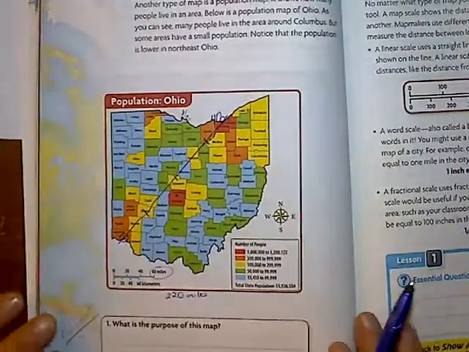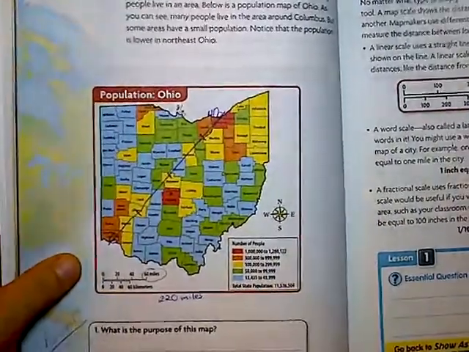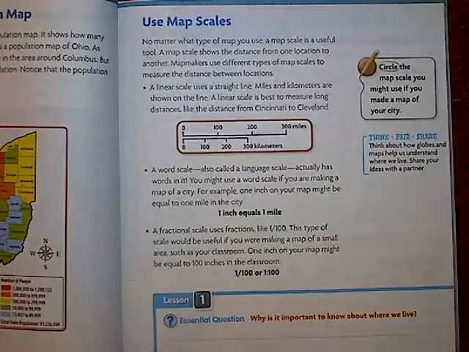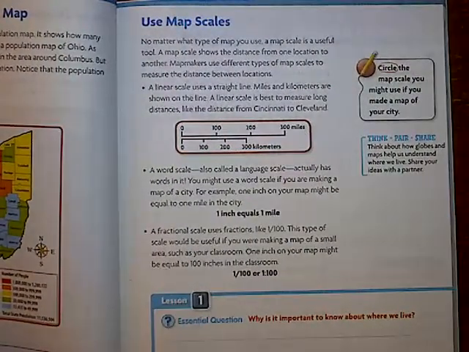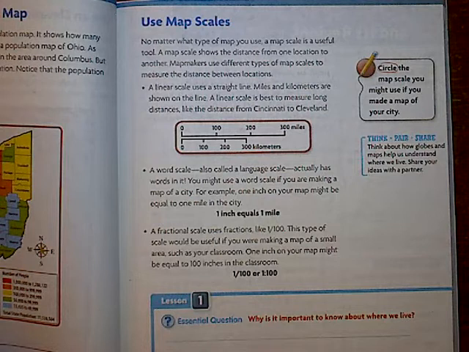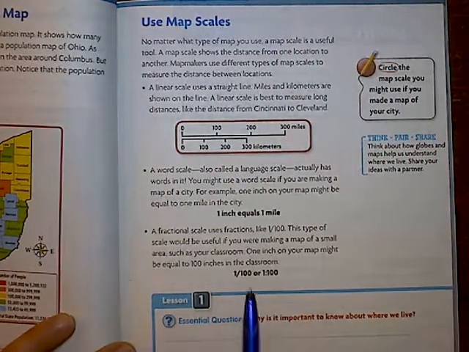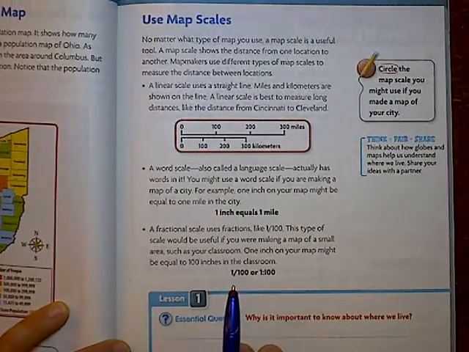Now, it's important to know how to use these because you're going to be using linear scales on Friday in order to do part of an assignment. All right, I'm going to back off just a little bit there. Whoop, that's getting closer. Okay, so that's one type of scale that you might come across when it comes to map scales.